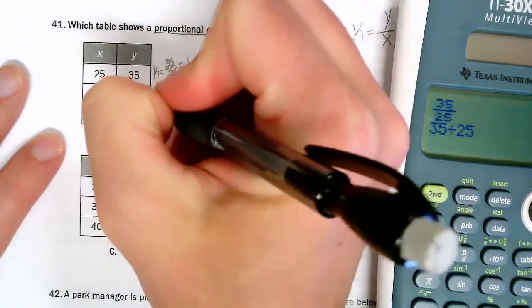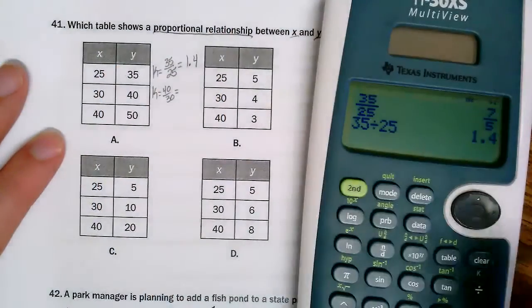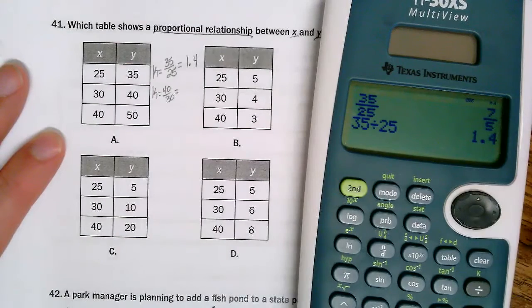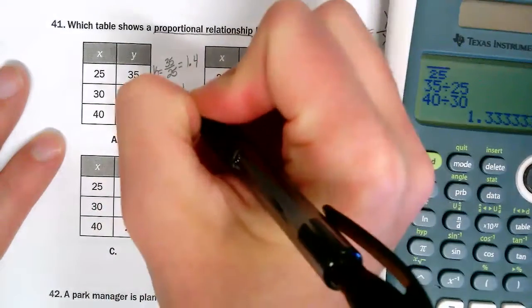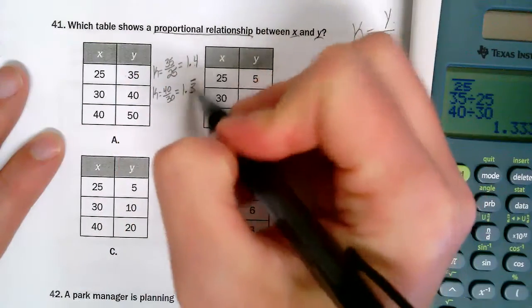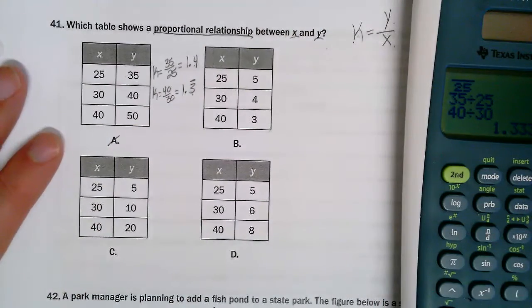And then I'm going to do the same for the next one, 40 over 30. So as long as I keep getting 1 4/10, I keep going. I have to check every one of these. If I get something different, then I can stop. So 40 divided by 30 gives me 1 3/10 repeating. Okay, since my constants here are different, then I know that that one is not correct.